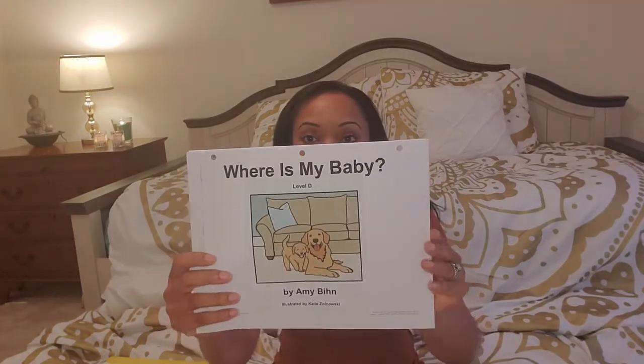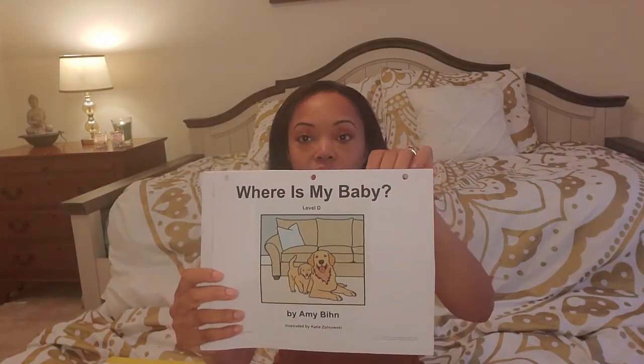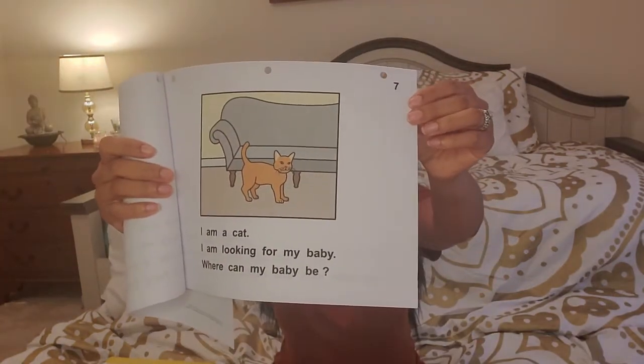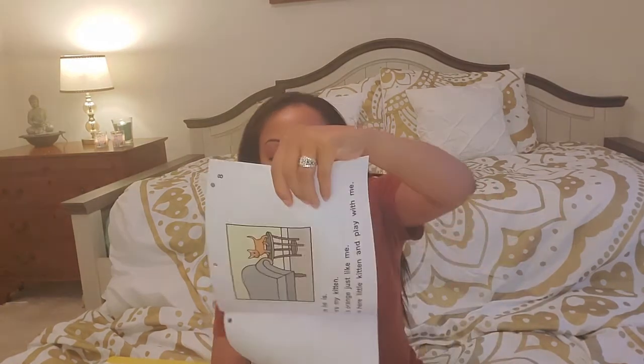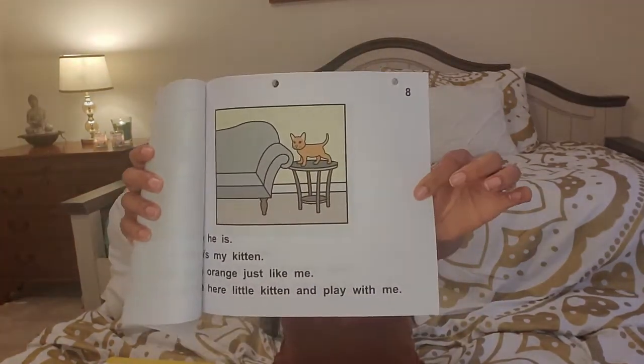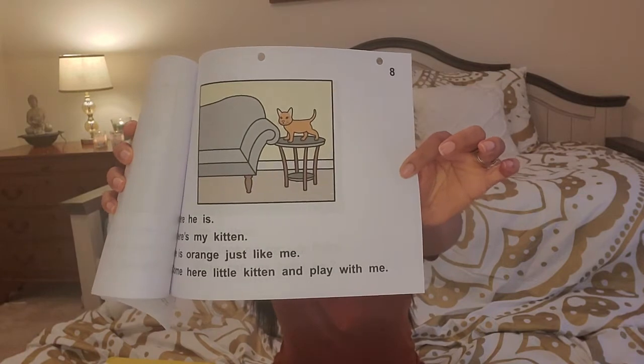So this is one of the stories in the N2Y system. It's called Where Is My Baby? In the story, it goes over a whole bunch of different animals that are looking for their baby, and then it goes into what the baby animal is and some descriptive terms about the baby animal.